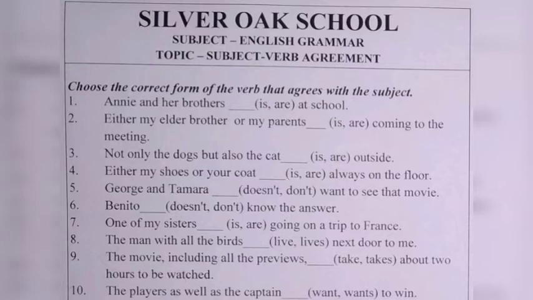Next sentence, the players as well as the captain dash want or wants to win. So here the conjunction is as well as. Whenever the conjunction as well as is used in a sentence to connect two subjects this way, we use the verb according to the first subject, which comes just before it. Here the first subject is the players, which is a plural subject, so the verb should be plural as well, and the plural verb here is want. So the sentence will be: the players as well as the captain want to win.